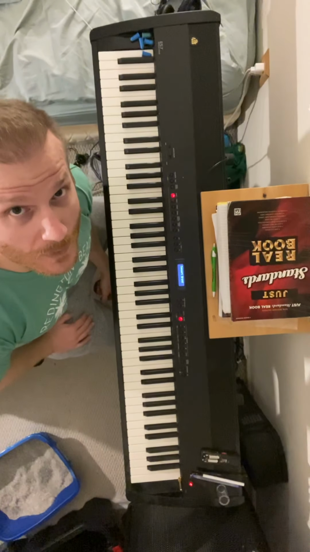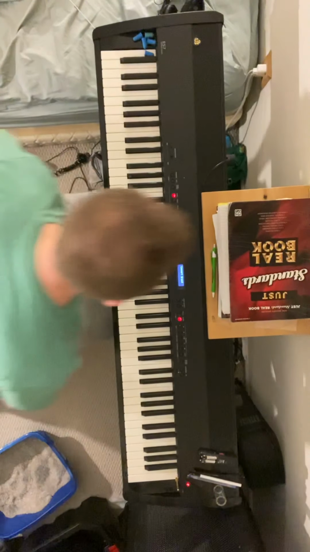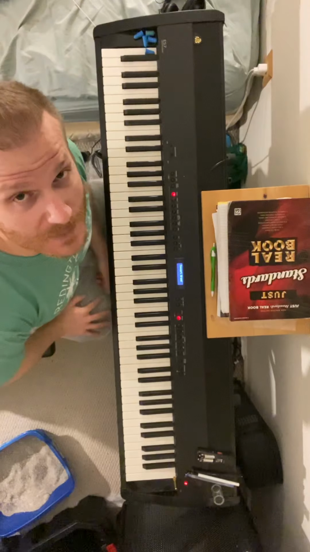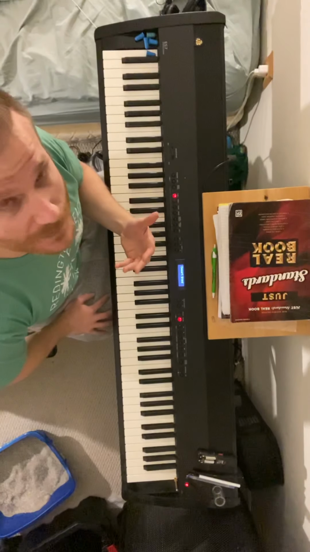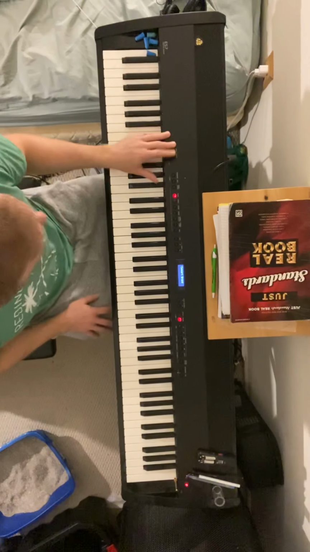Hey, what's going on? Trying out a new contraption where you can see my full keyboard. Well, hey guys, my name is Brian. It's going to hurt my neck looking up like this, so I might just be talking and you won't see my face. It's more important that you see the keyboard.